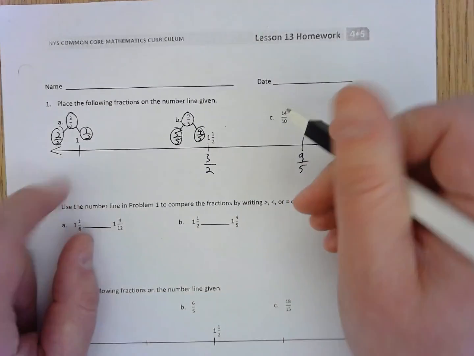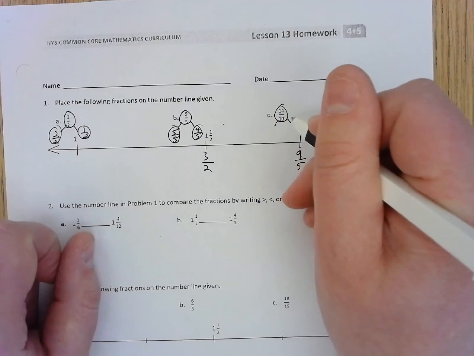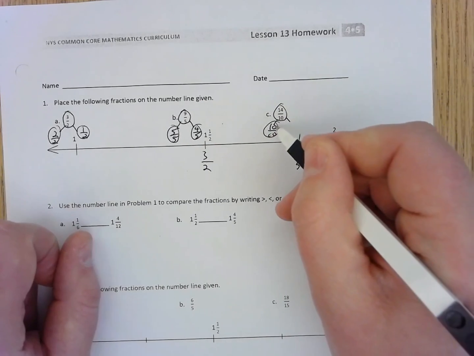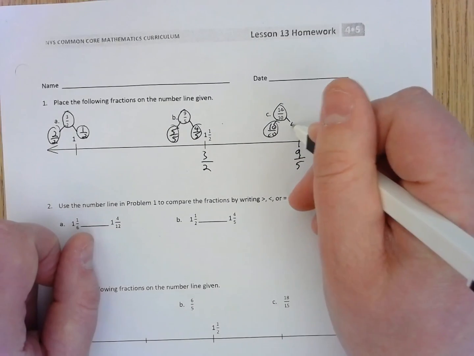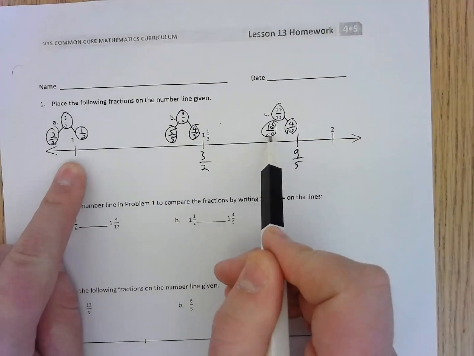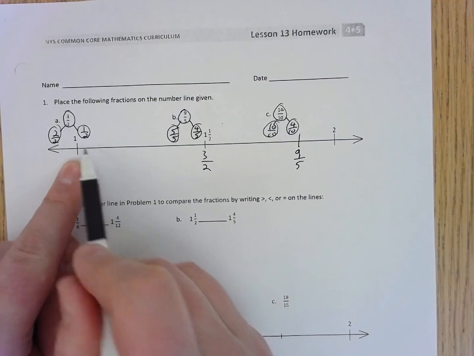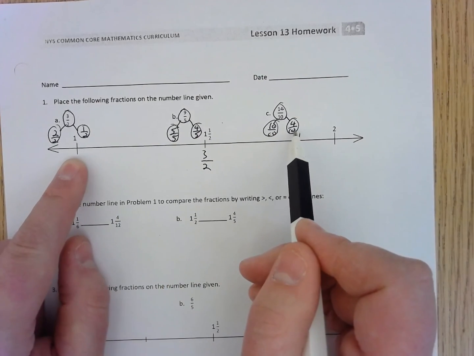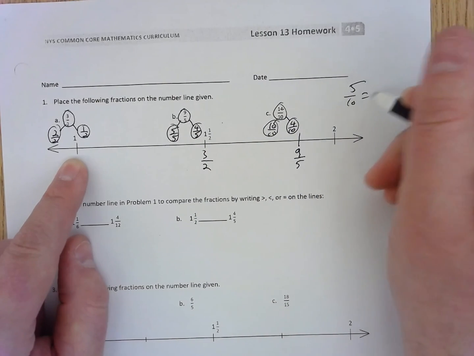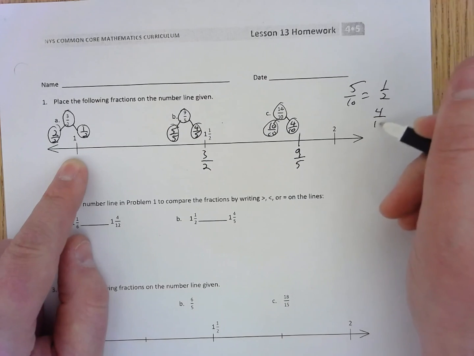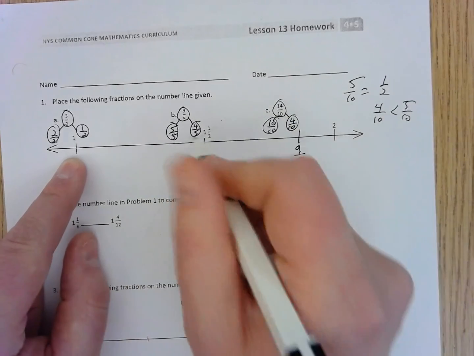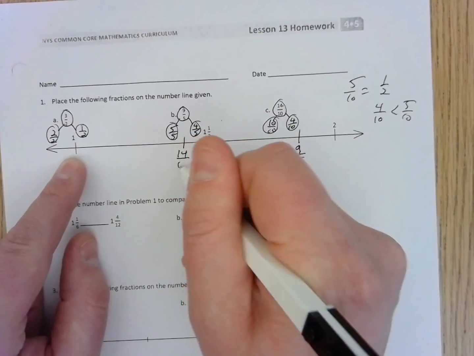Okay, and now we look at our last one. We have 14/10. So we do 10 over 10 because we have 10 parts to our whole. And so then 14 minus 10 is 4. So we have 4/10 left over. Our whole would be 10 over 10, so that's where we started our 1. And then 4/10 is going to be less than 1/2 because 5/10 equals 1/2, and 4/10 is less than 5/10. So our 14/10 will actually end up right here.